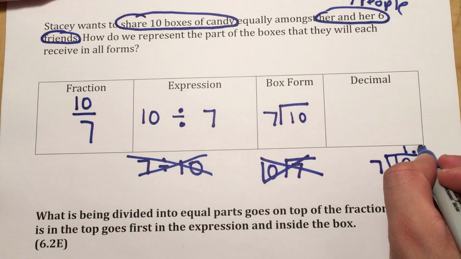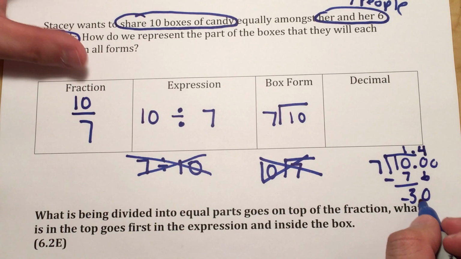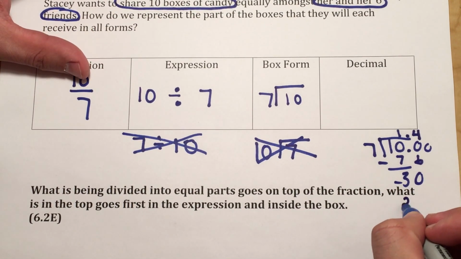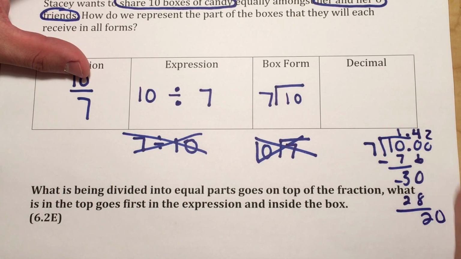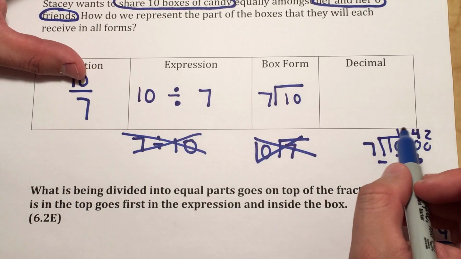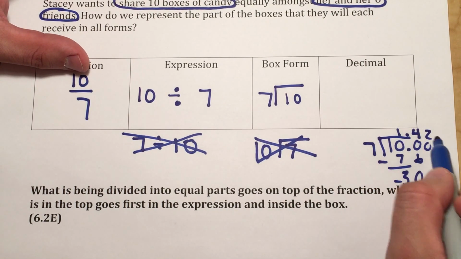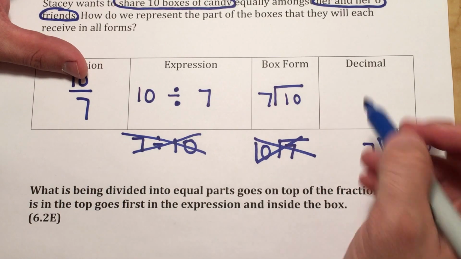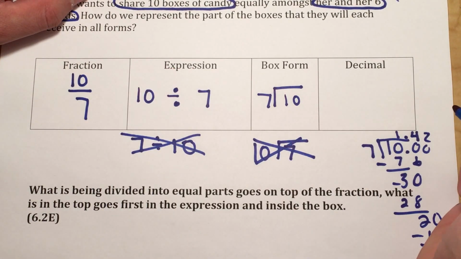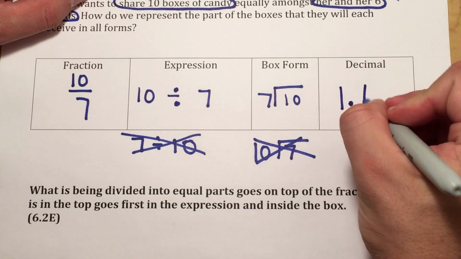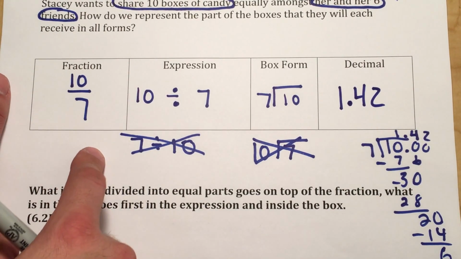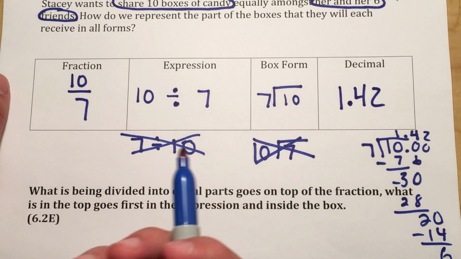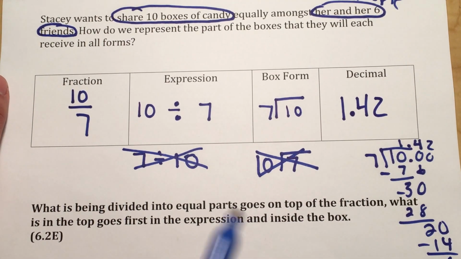That would be 4. And we're running a little bit out of space here, but 30 minus 28, that's going to be equal to 2. Bring down the last 0. And 7 times 2, that's 14. And this will probably keep on going forever. I tell my students it's okay if they stop in the hundreds place, and that's really up to your teacher. But in decimal form, 10 over 7 would be the same as 1.42.